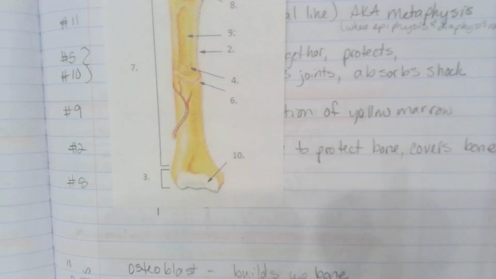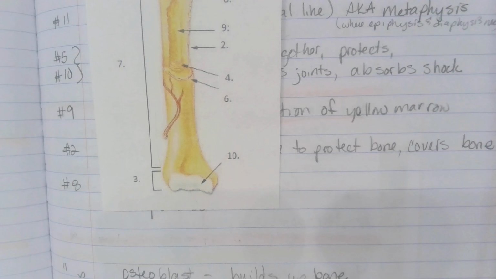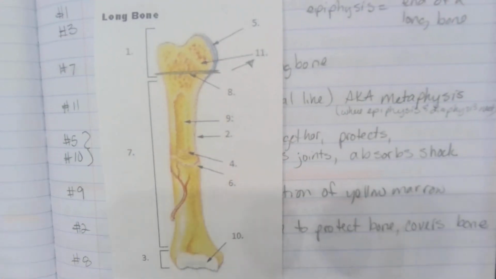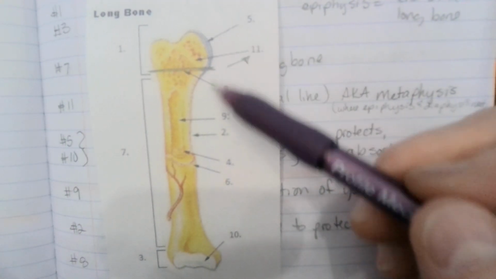All right, number 8, we have here. Okay, so 8 is looking at this part right here, which is the spongy bone. It also says compact bone, but compact bone really doesn't have a good label on here.